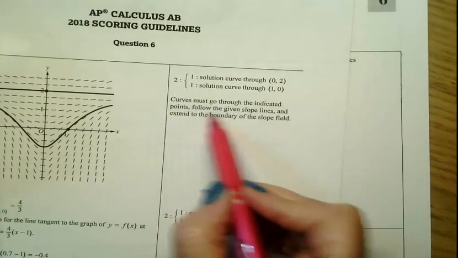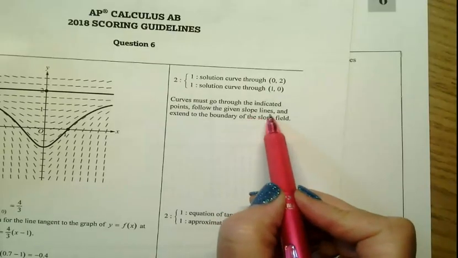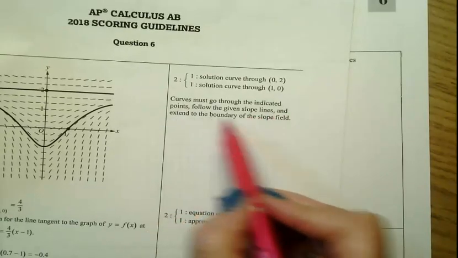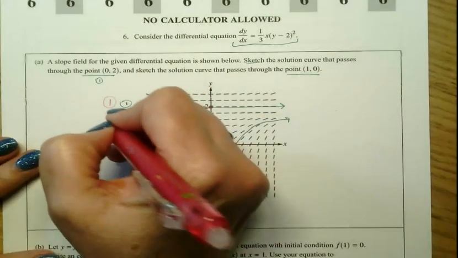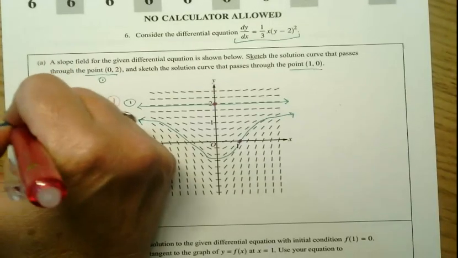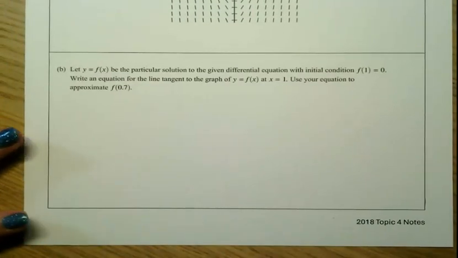We did. It must follow the given slope lines, which we did, and it must extend to the boundary of the slope field. So it must go all the way out there. And we did. So we got that point. So for section 1, so far, we've got 2 points raring to go. All right. Pause your video and do your second read on part B.